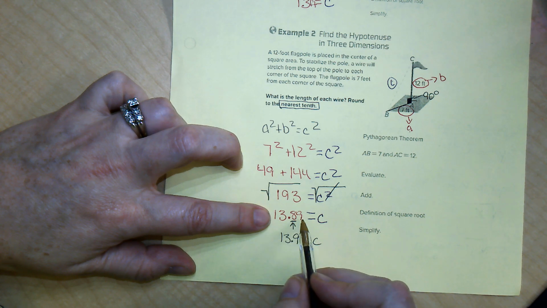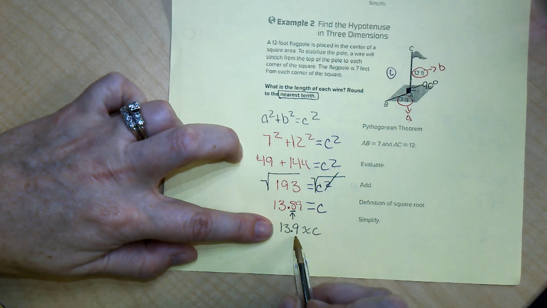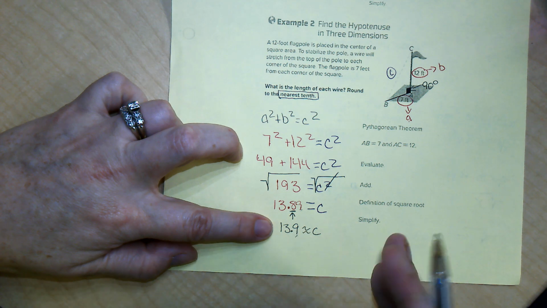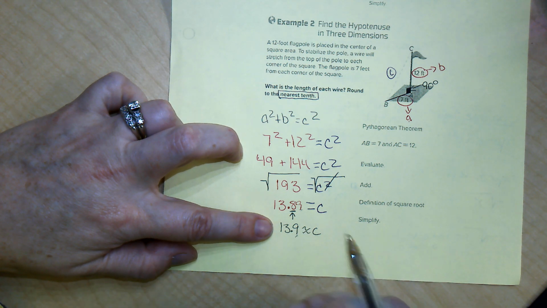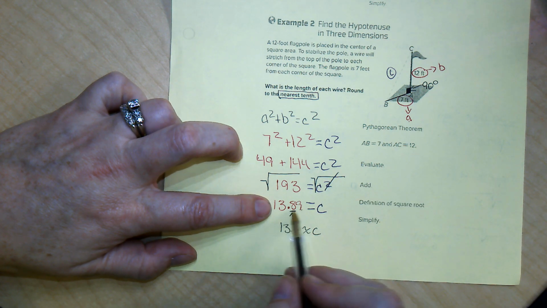Just write the 2 digits to the right. If rounding is your thing, please round to the nearest tenth. Rounding is not one of my 8th grade standards, so if you're rounding, cool. If you're not rounding, I'm okay with that too. Just give me the 2 digits to the right.